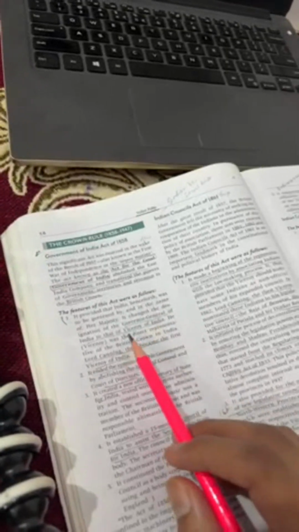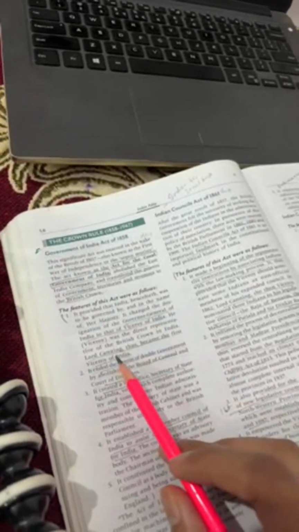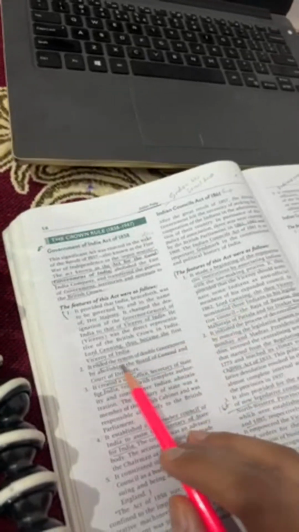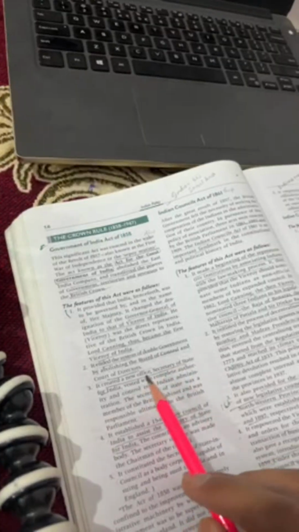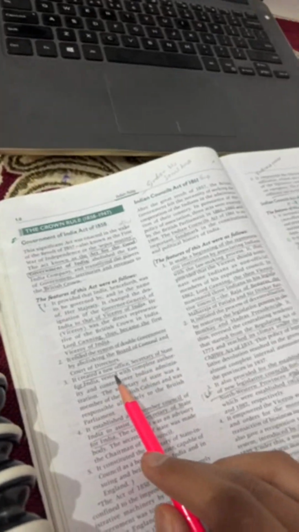The features of this act were: the Governor General became Viceroy of India. Lord Canning was the first Viceroy of India. It ended the system of double government, abolished the Board of Control and Court of Directors, and created a new Secretary of State.